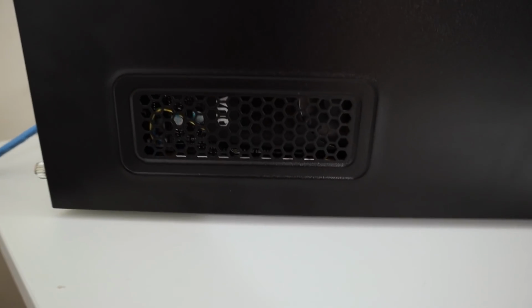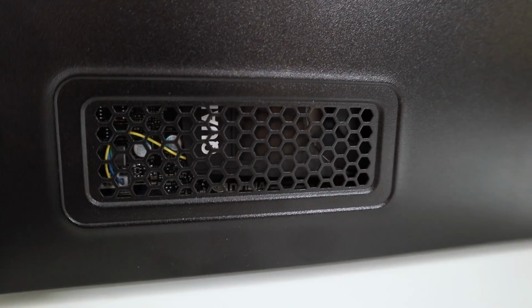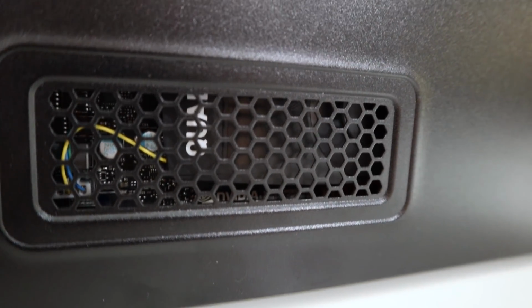Next up, another question was, can this guy breathe? There's actually a hole here on the side of the server where the graphics card has plenty of room to breathe, and also on the opposite side, so the CPU has plenty of room to breathe. So yeah, it's actually pretty good.